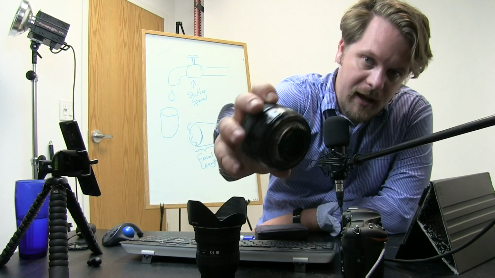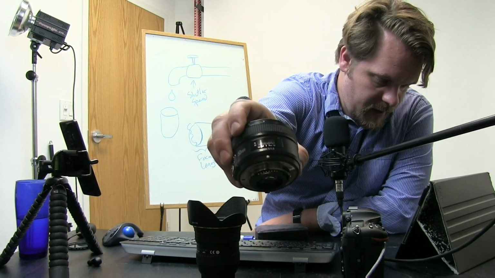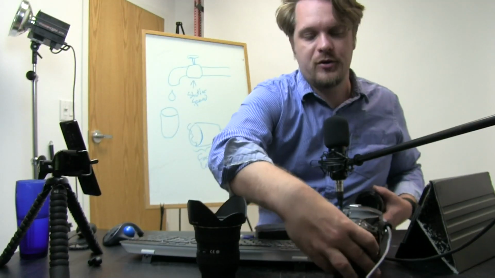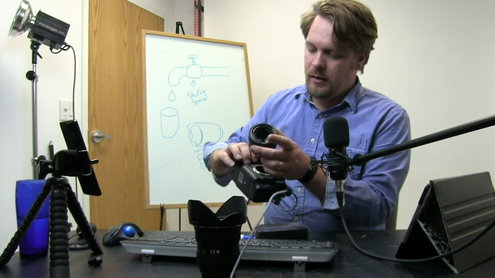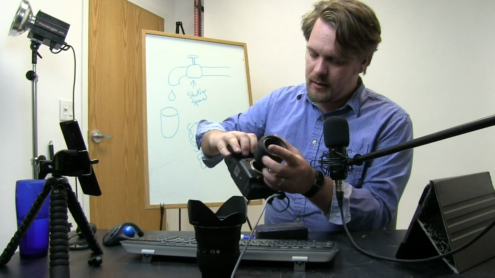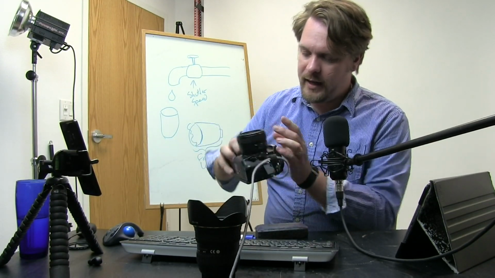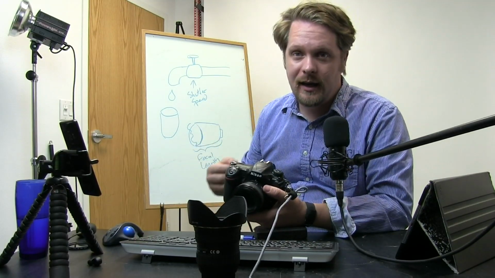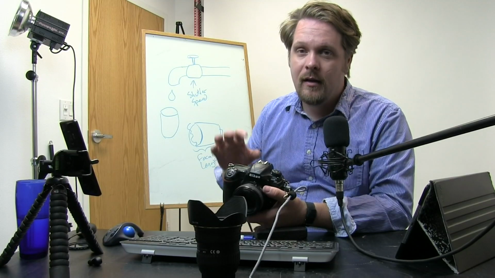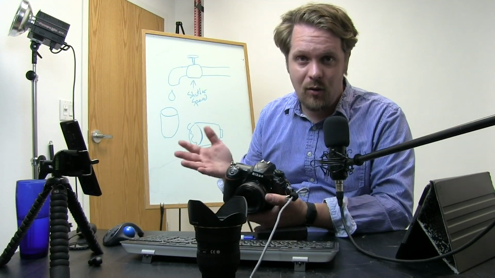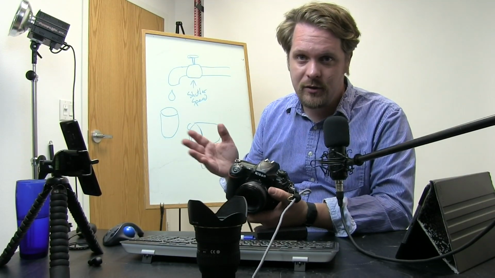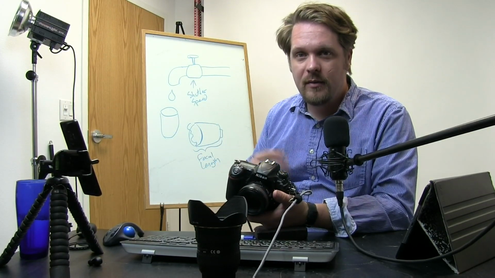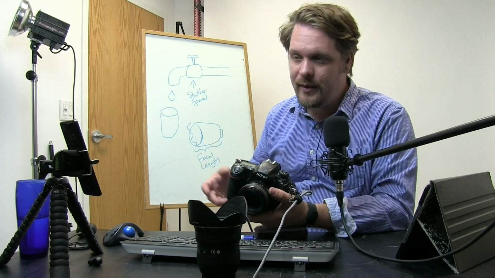1 to 1.8. Let me see. 1 to 1.8. That is the maximum aperture of the lens. So the width of that aperture is 1.8 times smaller than the focal length of the lens. Lets in a lot of light. So the smaller that number is, the bigger the hole is. That's the whole point of all that math that you didn't want to do during quarantine. The smaller the number, the bigger the hole, is the simple way to remember that.